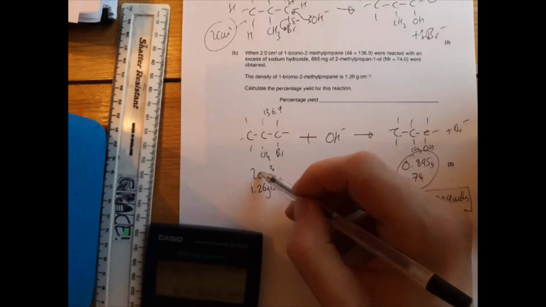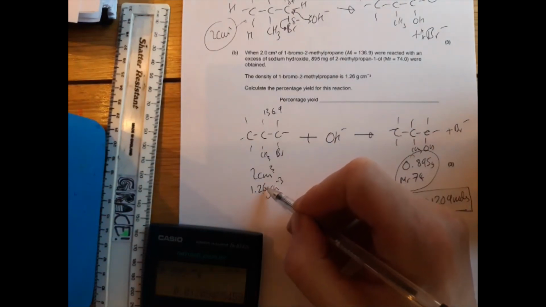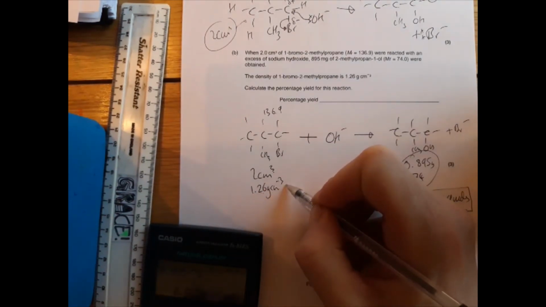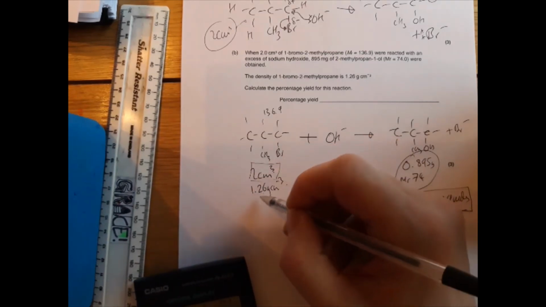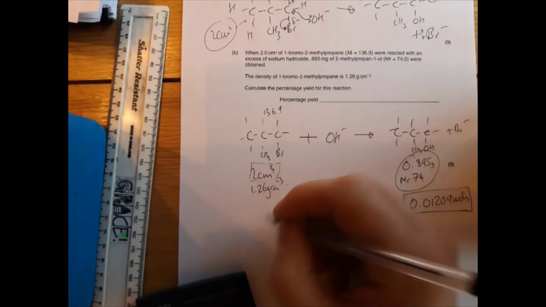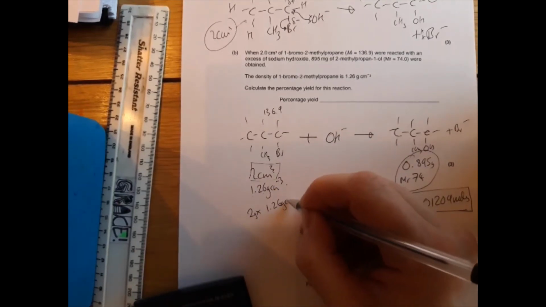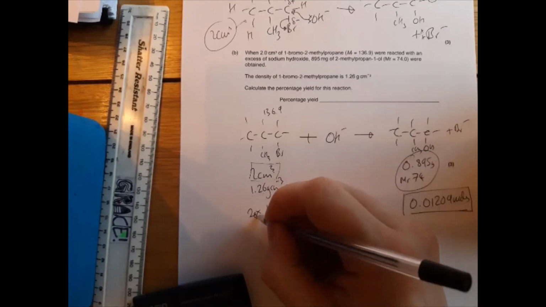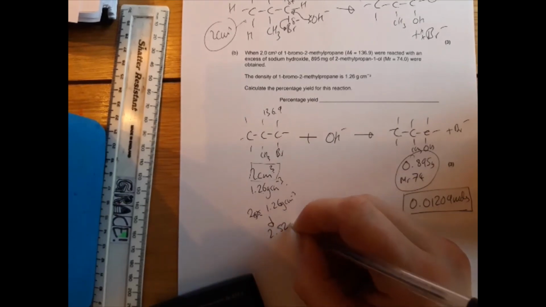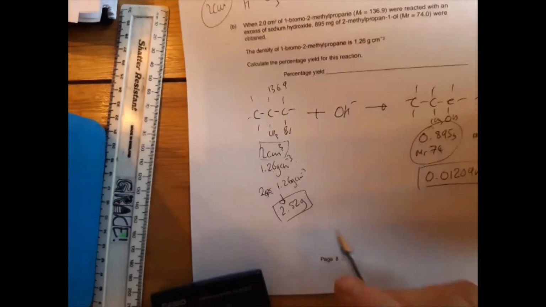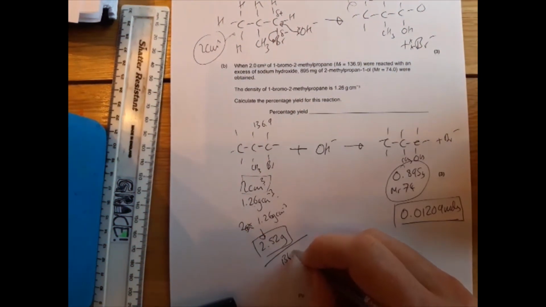So I've got to turn 2 centimetres cubed of this into moles. I've got 2 centimetres cubed and I know that it weighs 1.26 grams per centimetre cubed. I hope that's really obvious. If you go 2 times 1.26, the centimetres cubed cancel and you'll end up with grams. That is 2.52 grams. You've got 2.52 grams of this stuff, and it's got an Mr of 136.9.